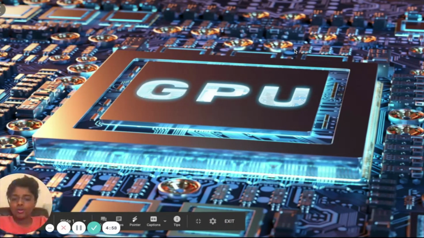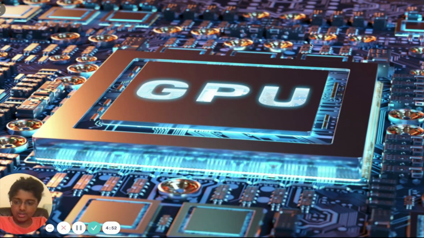So yes, this part of the video is going to be what's a GPU. A GPU, known as the graphics processing unit, basically drives the display for your computer. Okay, let's take it into simpler terms because it probably doesn't make any sense to you.